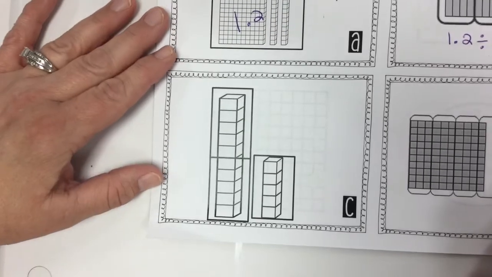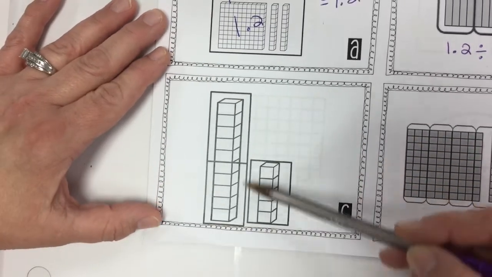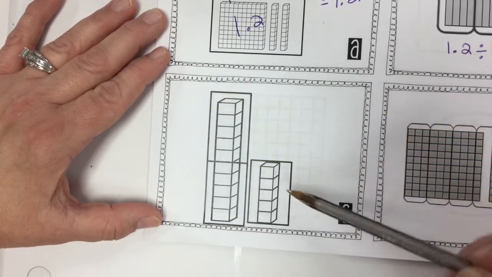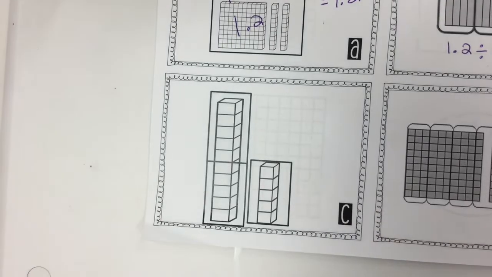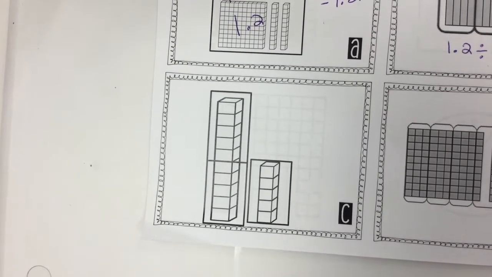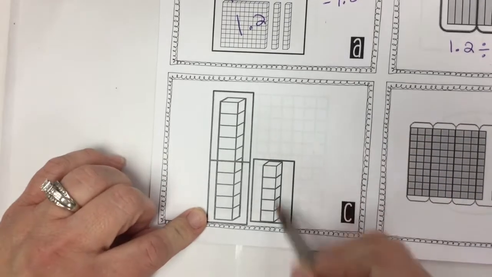Okay. All right, so let's look at letter C. What do we have shaded? This whole model is 1/10, right? And this model is 15 hundredths. So we have to look at it and think, okay, how much is shaded? Or how much do we see? We see 10 and we see 5.